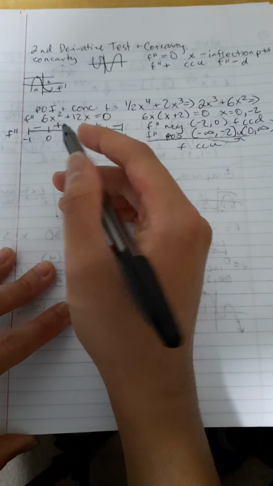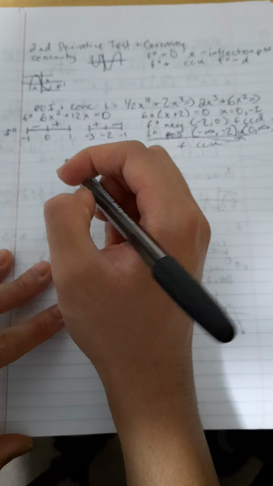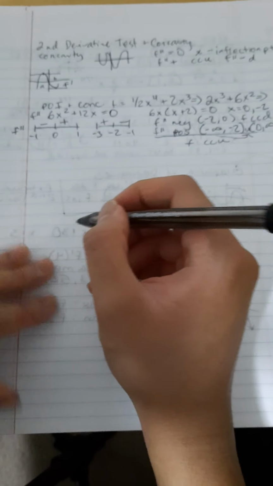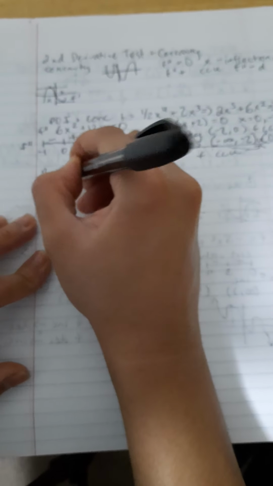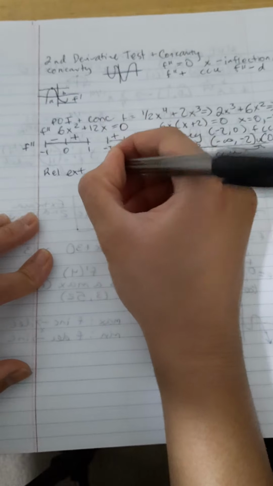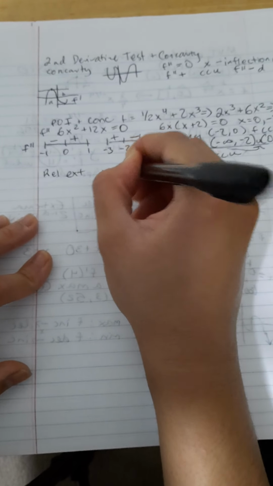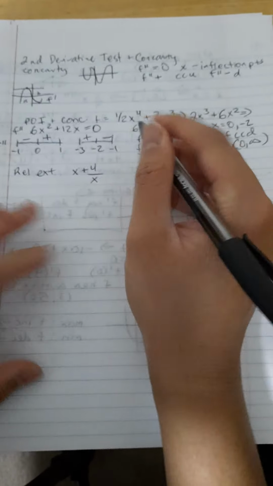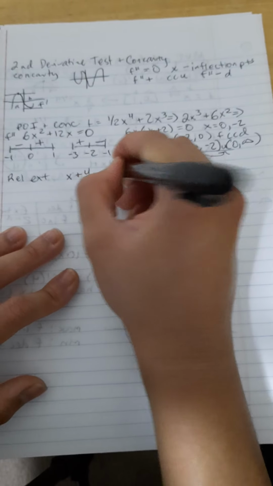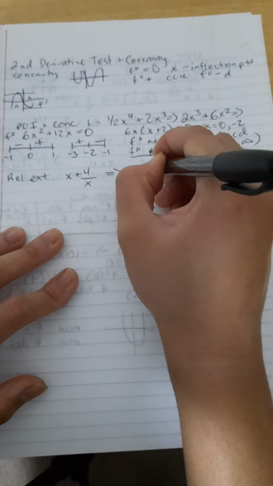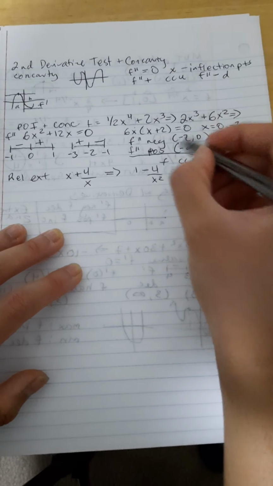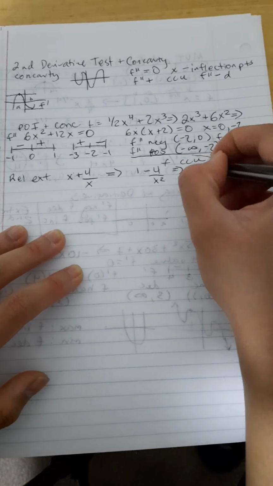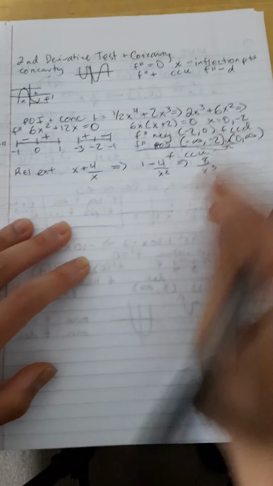Okay, so now I think we're finished with that. We could also look for relative extrema using the second derivative test. We'll do this quick one: the relative extrema of the graph of x plus 4 over x. When we take the first derivative, I'm going to go fast here, it's 1 minus 4 over x squared. I've already done this problem. Then the second derivative is 8 over x cubed.